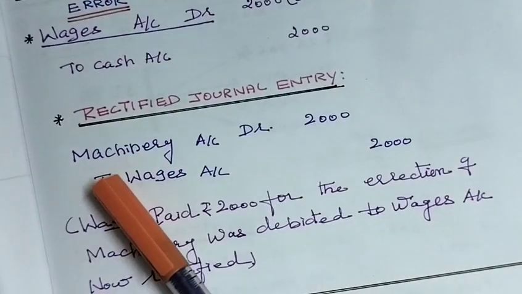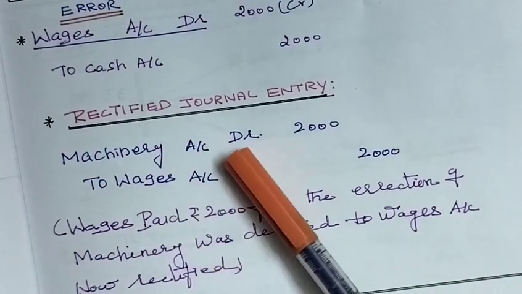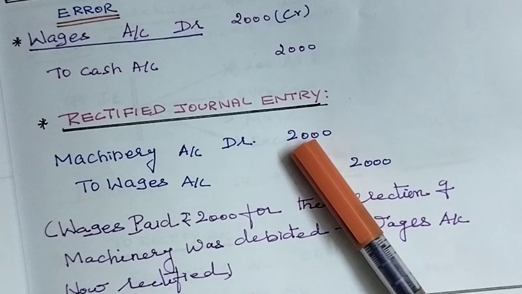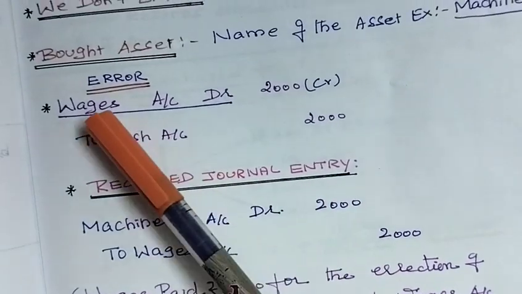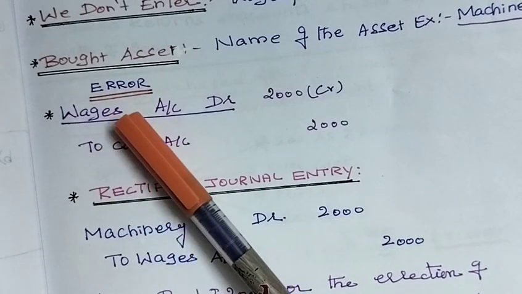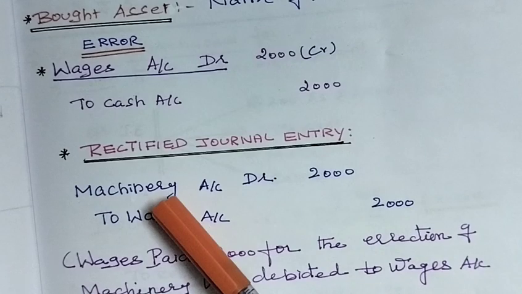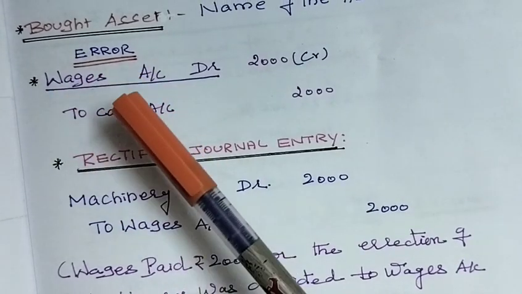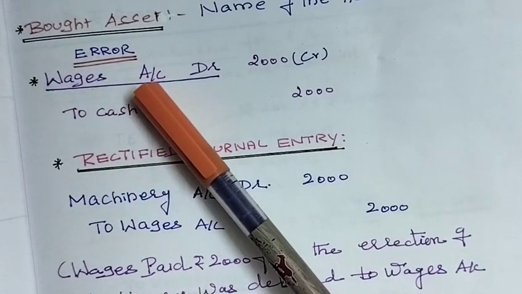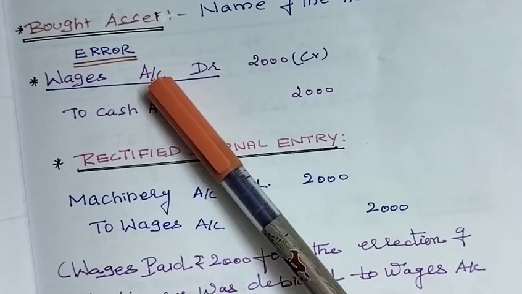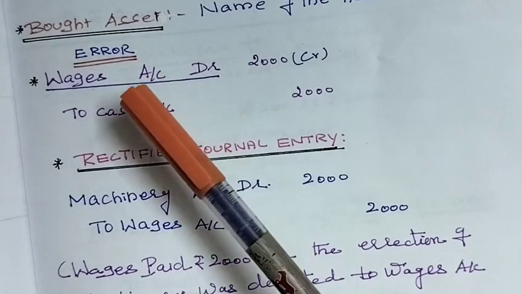So you have to write machinery account debit 2000 rupees. What about the wages account? You paid wages for the machinery. How do we rectify this error?